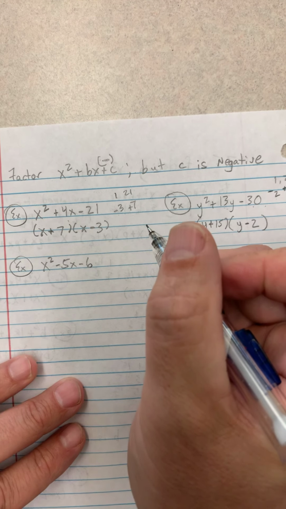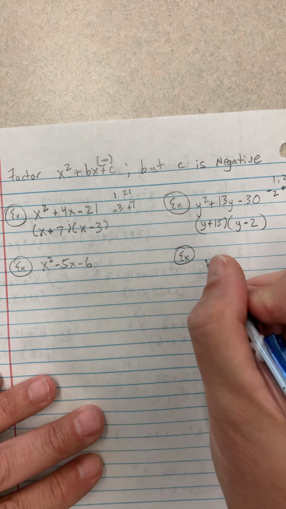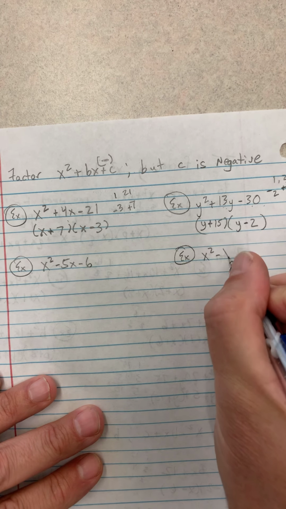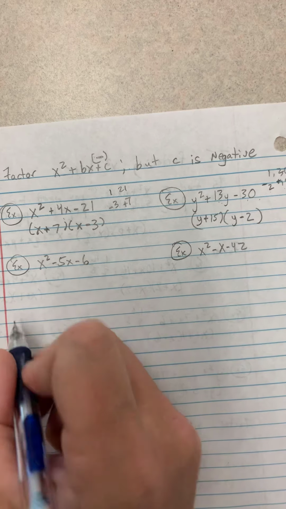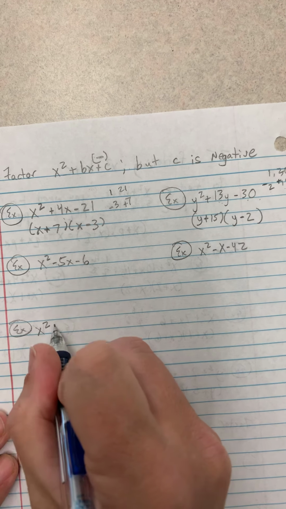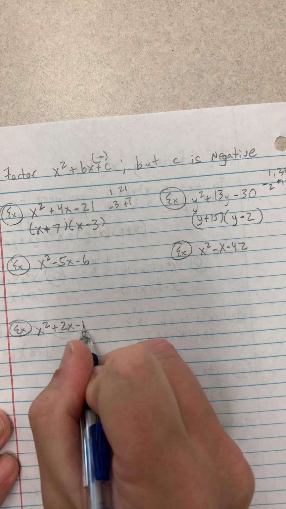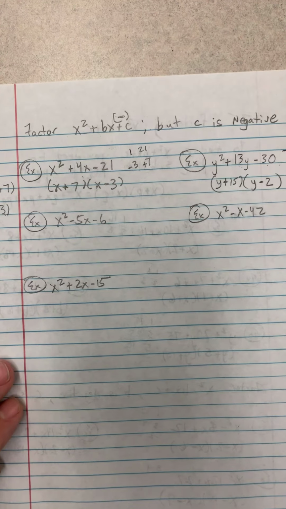X squared minus 5x minus 6. X squared minus x minus 42. And I will give you one more here: x squared plus 2x minus 15. So we'll get those down, pause the video, give them a whirl, and we'll come back together.